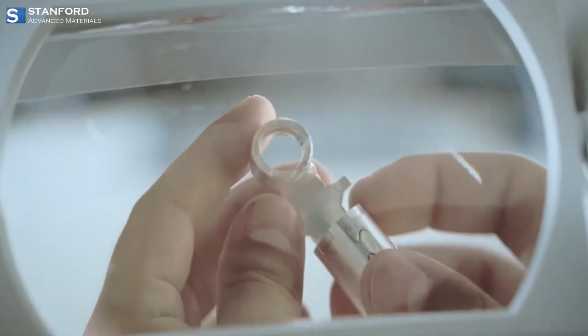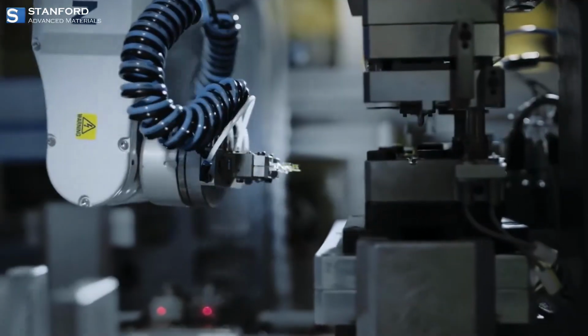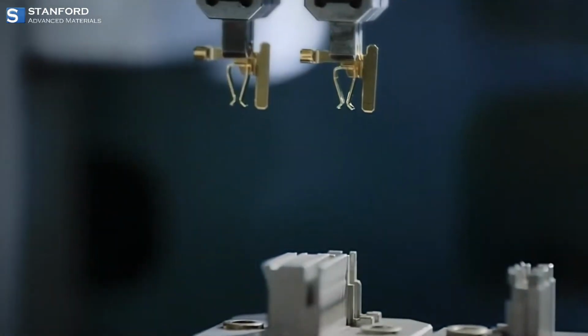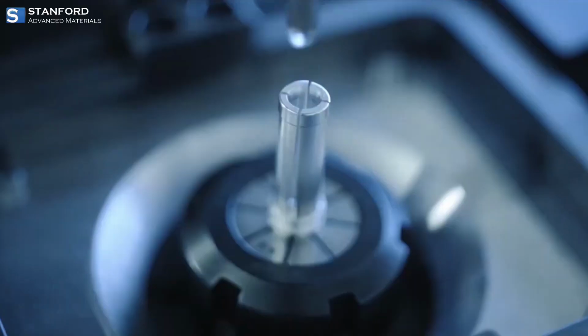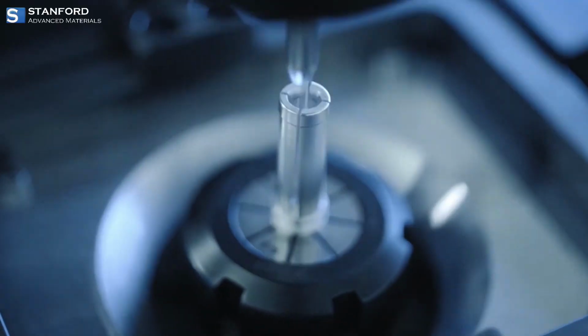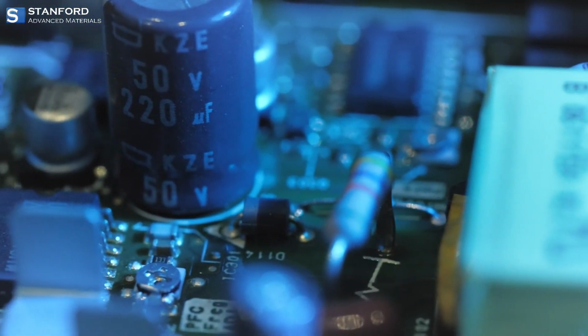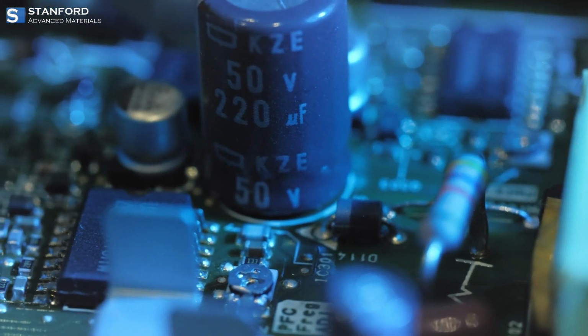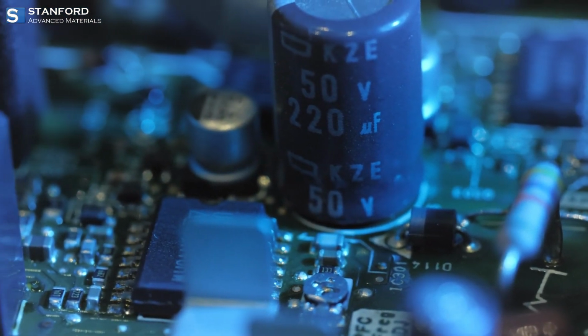In the realm of connectivity, tungsten takes on a new role as electrical contacts and connectors in electronic devices. The high conductivity and durability of tungsten ensure reliable electrical connections, powering the seamless operation of electronic components.